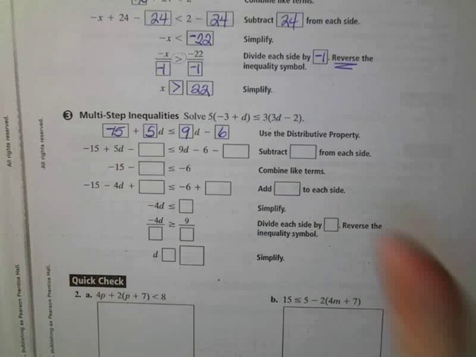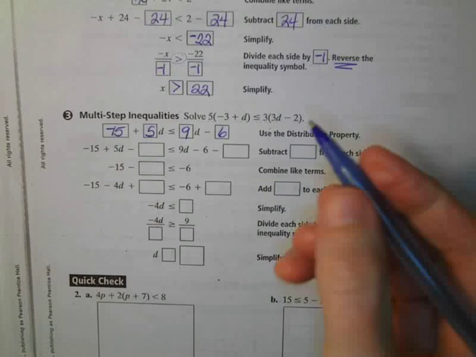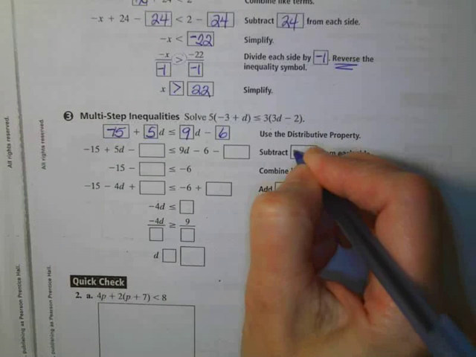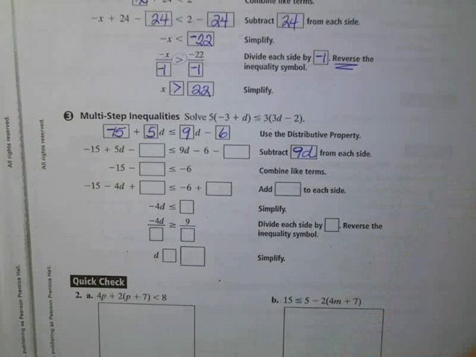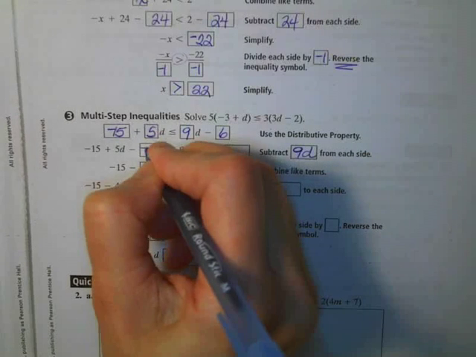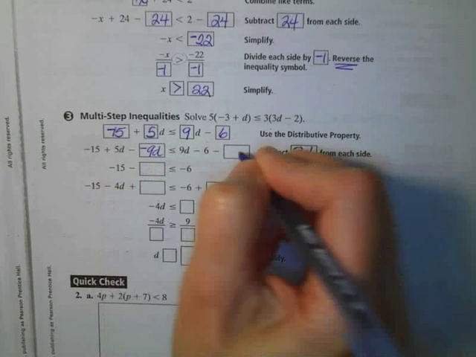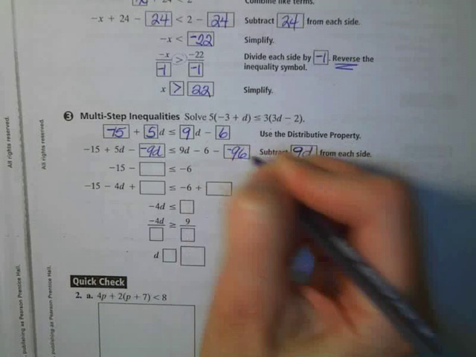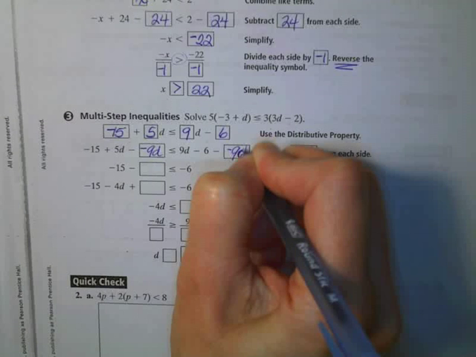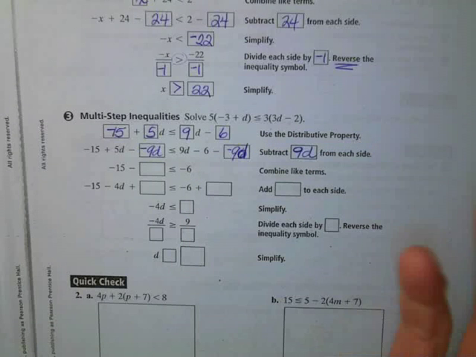Now we want to get our variables all on one side of the inequality. So let's subtract 9d from each side of the inequality. And it's a personal preference. This is one way to do it. You don't have to do it any particular way, it's kind of up to you.